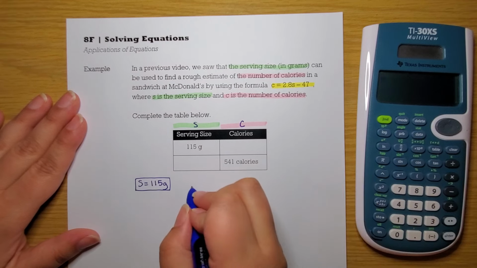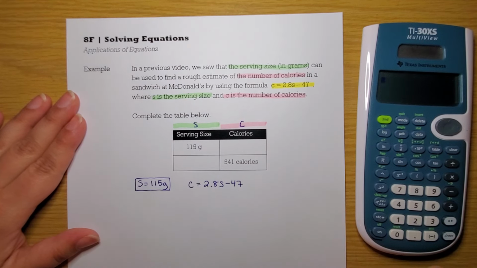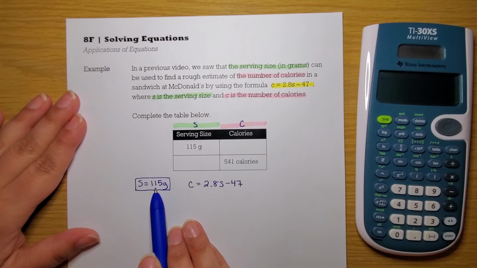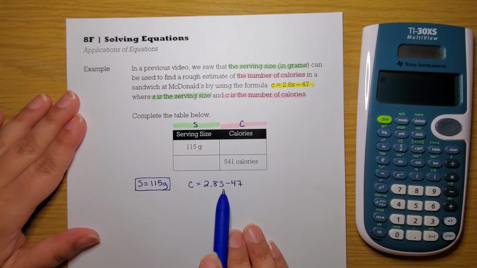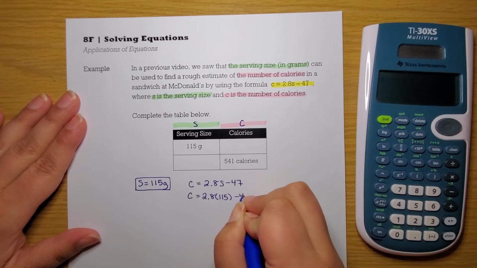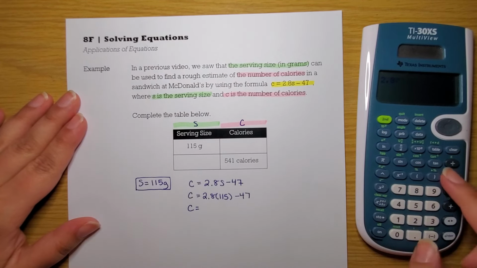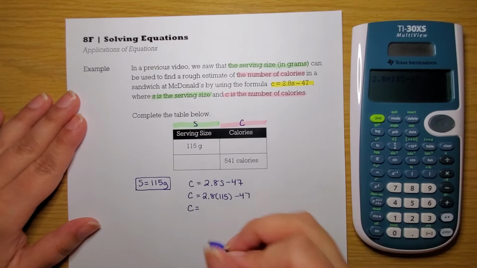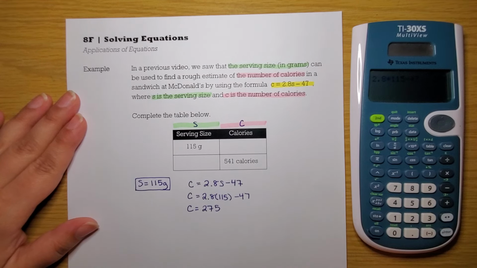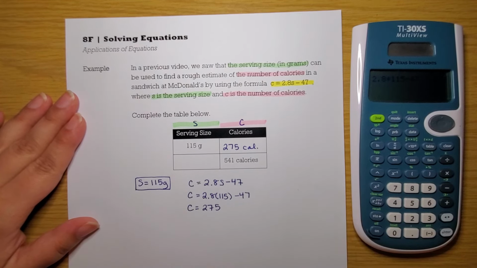Our equation is that C is 2.8S minus 47. So S is 115, so we can substitute that in for S in the formula. And then we just have to figure out what that is. So 2.8 times 115 minus 47 is going to give us 275. Okay, so we get 275 calories. So far, that's exactly the same as what we saw last time we saw questions like this.